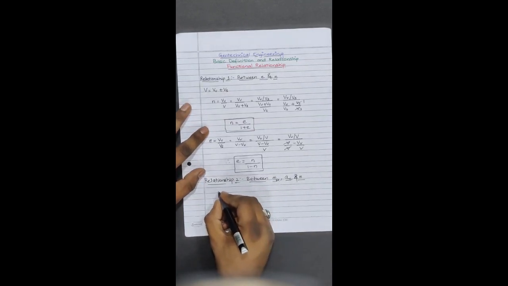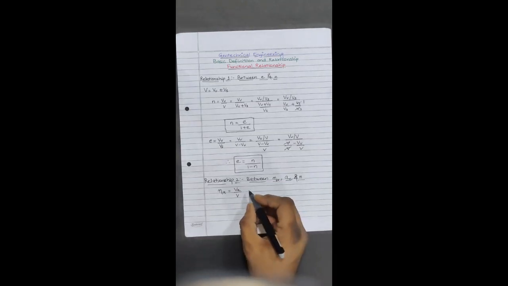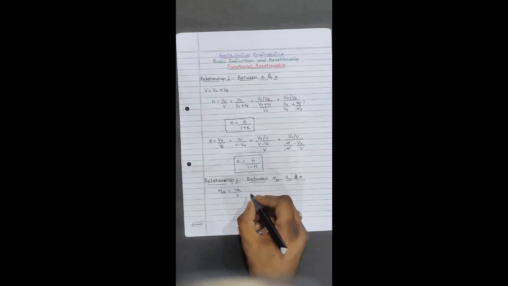Now, the definition of the percentage air voids is volume of air to the total volume. Now, I'll divide both the numerator and denominator by volume of voids.